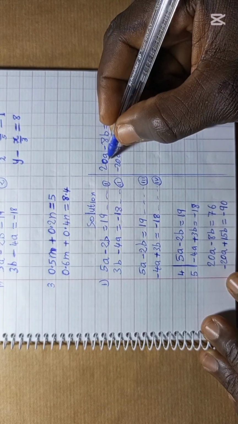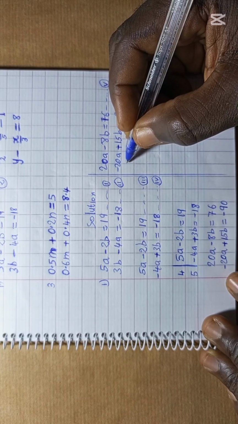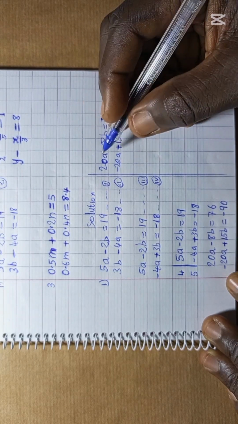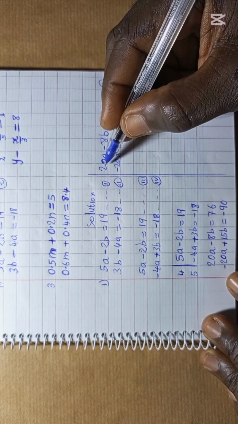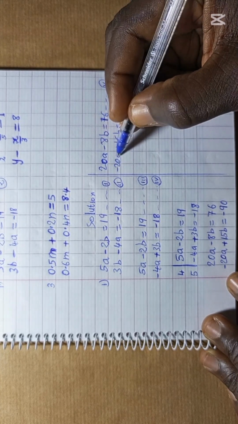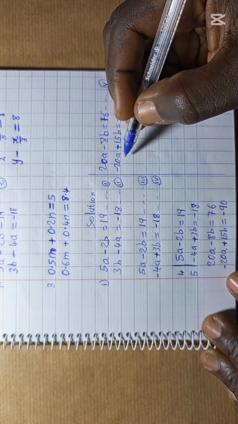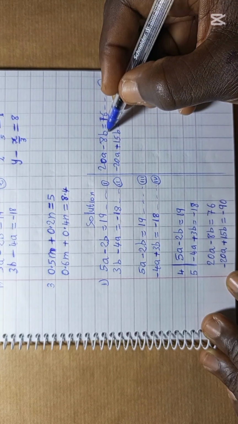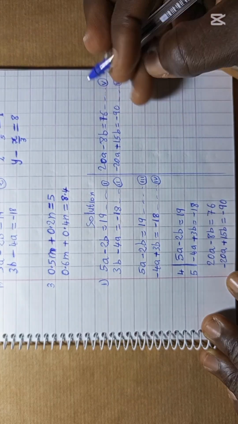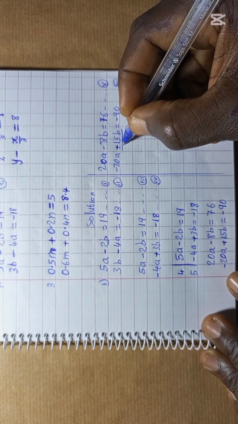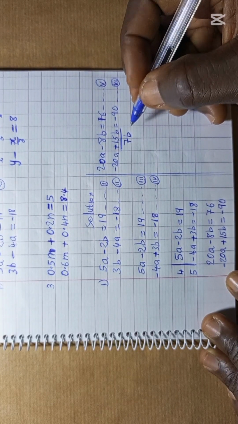If I do 20a plus minus 20a, that will give me 0. It means that a has been out of the game. That is the meaning of elimination. A is out. Now minus 8b plus 15b is equal to 7b.